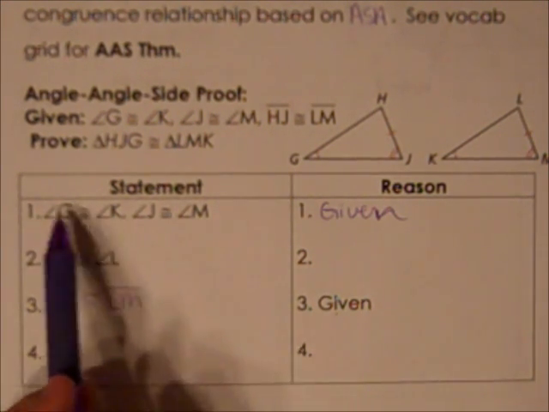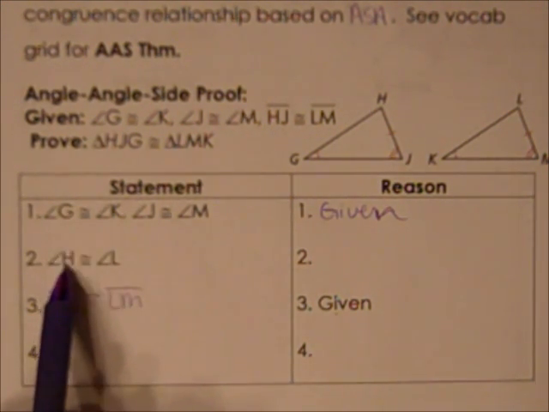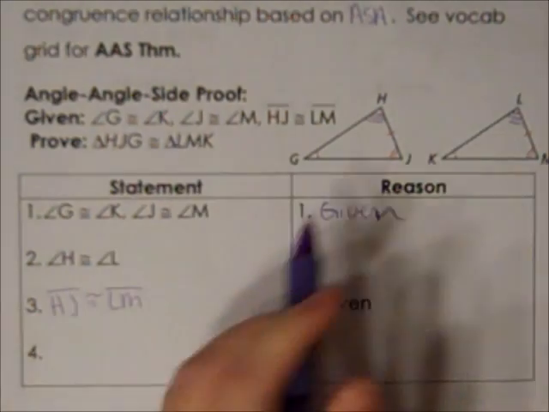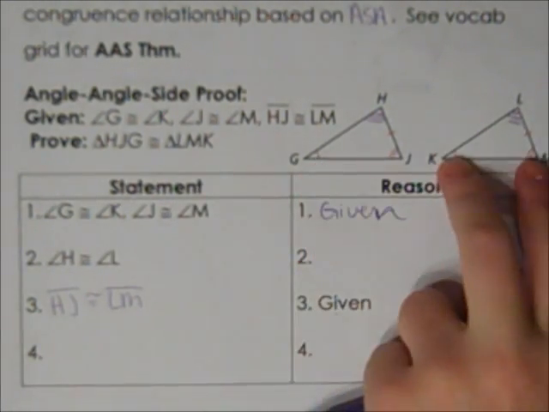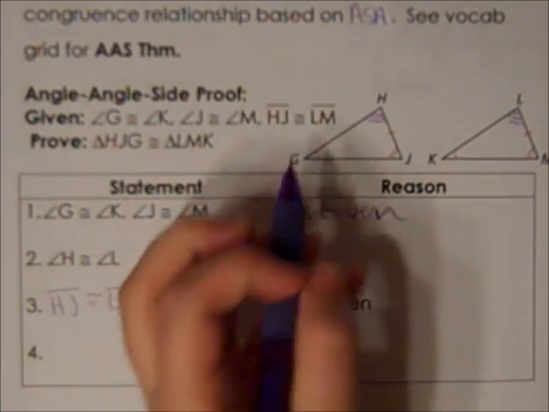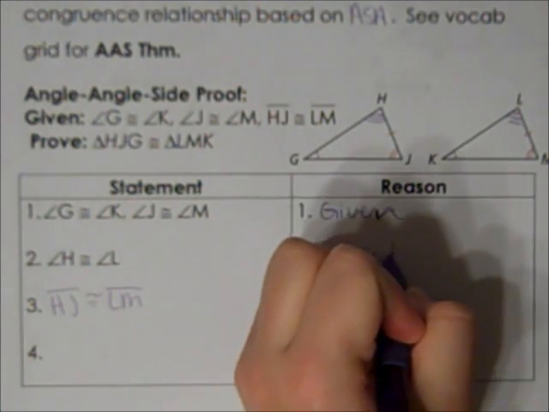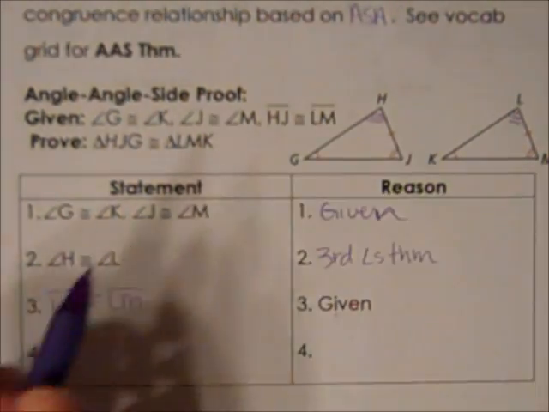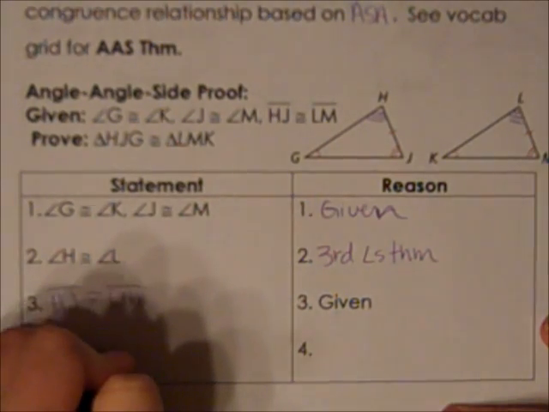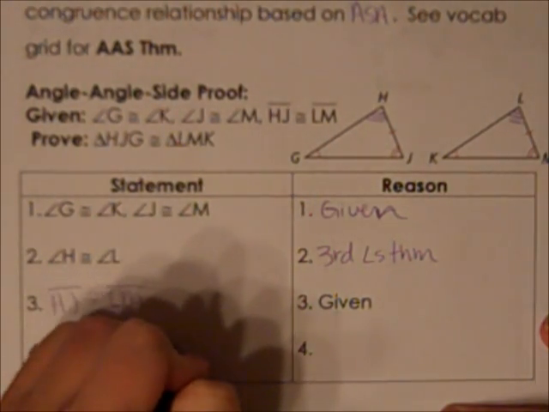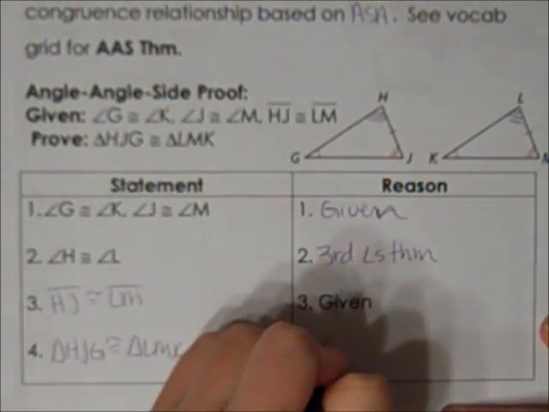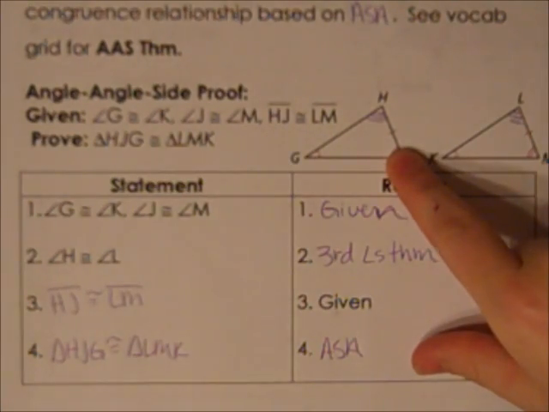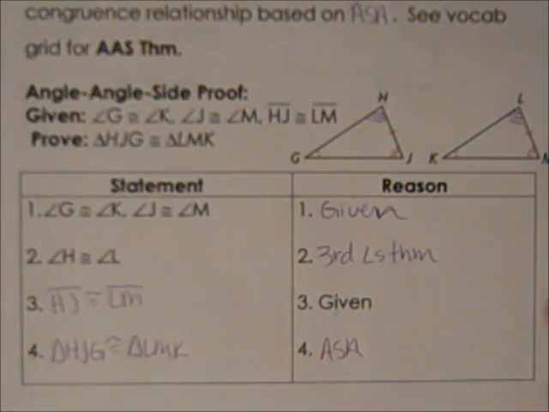Okay, so if these two angles are congruent, your second step is that angle H is congruent to angle L. And we know, surely we know by now, if two angles in one triangle are congruent to two angles in another, the third angles have to be congruent by third angles theorem. Now when I do that, I can see that these triangles must be congruent because I have my angle side angle that I learned about a second ago.